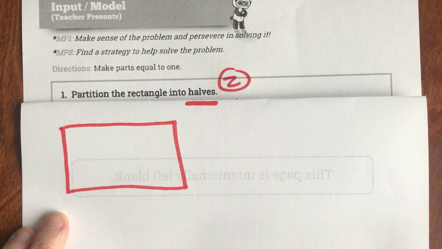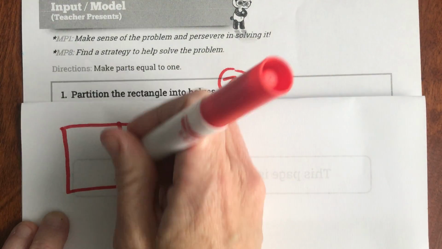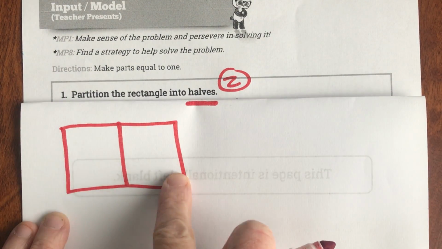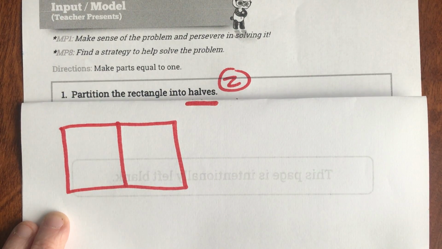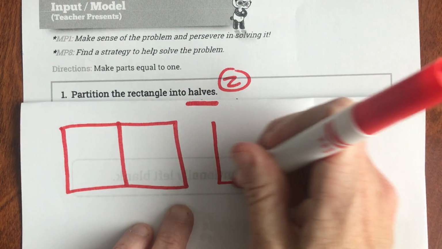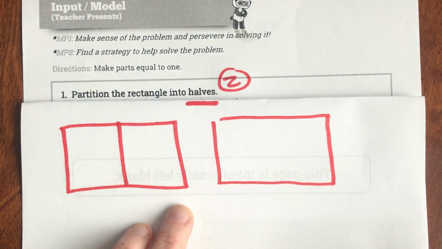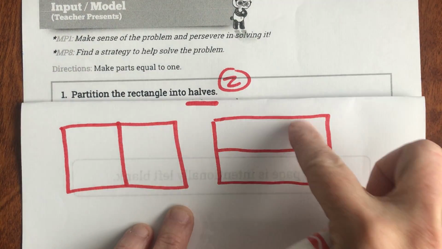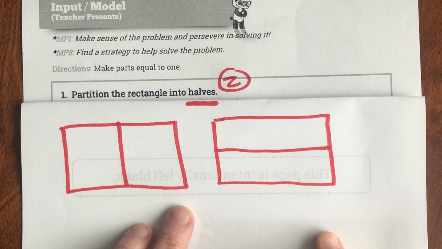So one way I could do this is I could cut it in half right there. So I put it in two parts, which is halves, and they are equal, or they're fair shares. I also could have taken my rectangle and I could have cut it horizontally into two equal fair shares. That would have worked as well.